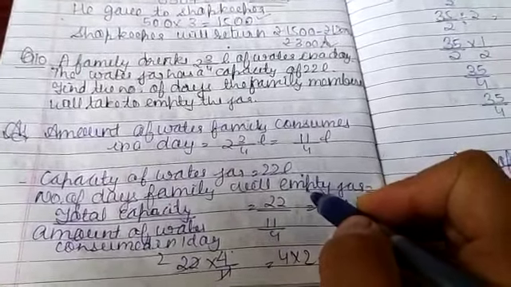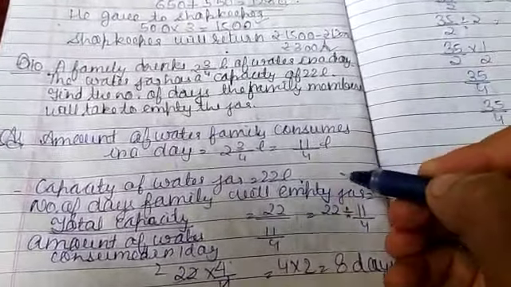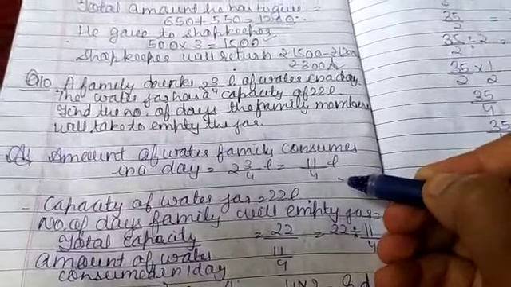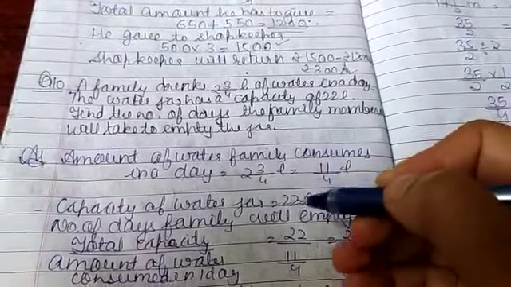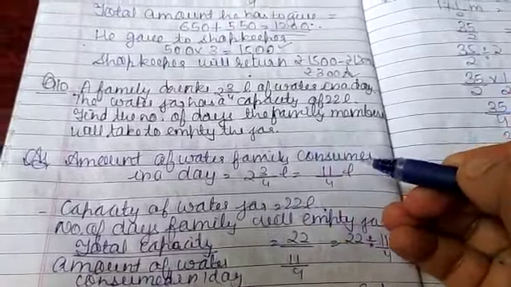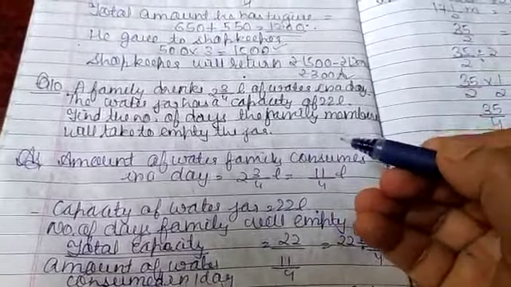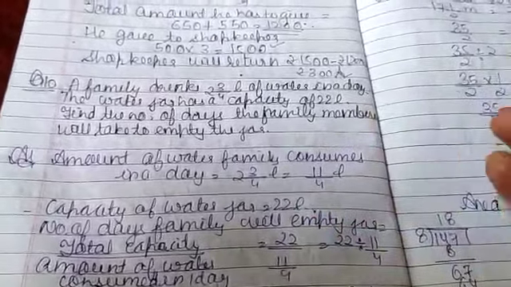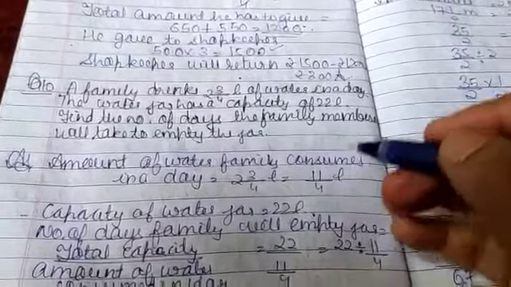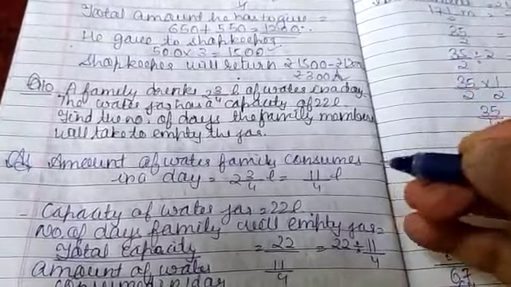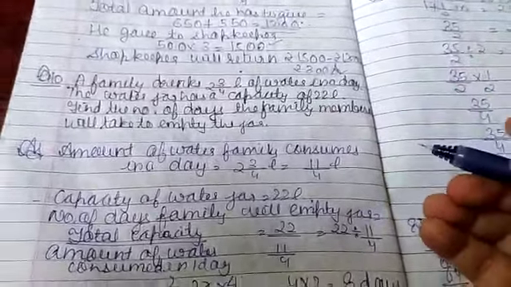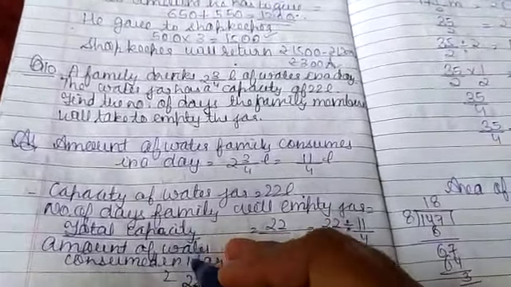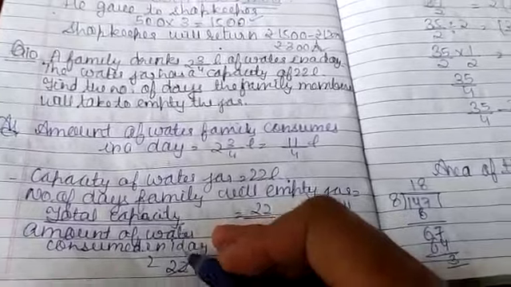Suppose you have a ration of atta or rice flour in your home, that is 10 kg, and you are consuming 1 kg per day. So in how many days will you complete it? Finishing means all the flour will be eaten. So that has to be divided. So 10 divided by 1, that is 10 days you will finish. So total divided by consumption in 1 day. Same here, total capacity divided by consumption of water in 1 day.